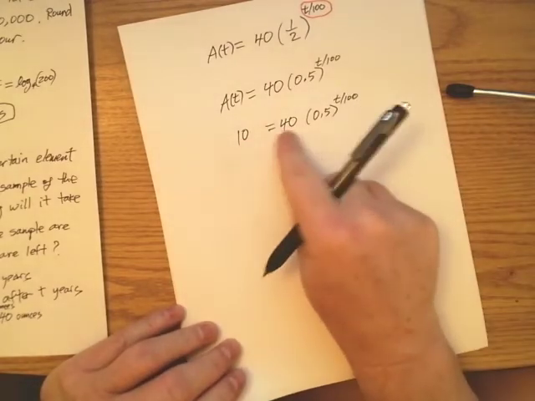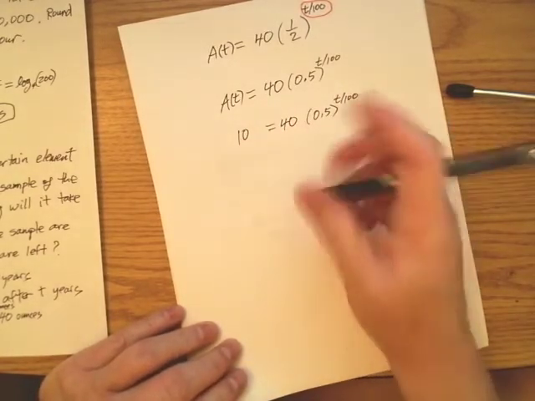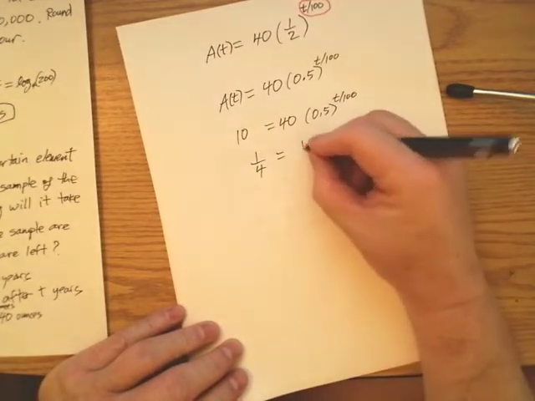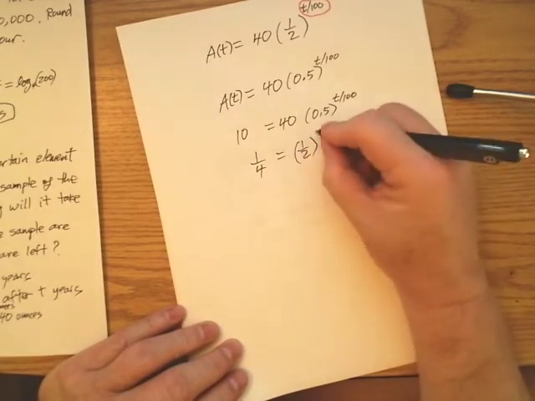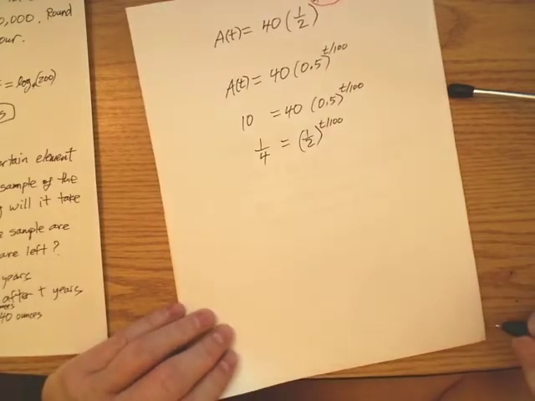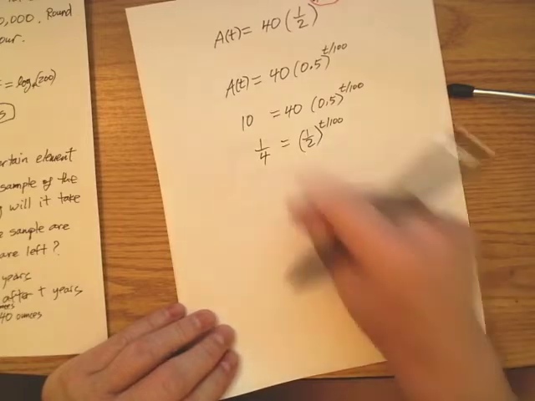Okay. What's dividing both sides by 40, right? Do you see I get 1/4 on this side? And I'm going to bring this back to a half here. Okay. Does that make sense? Okay. Look good. Okay, divide by 40 on each side.